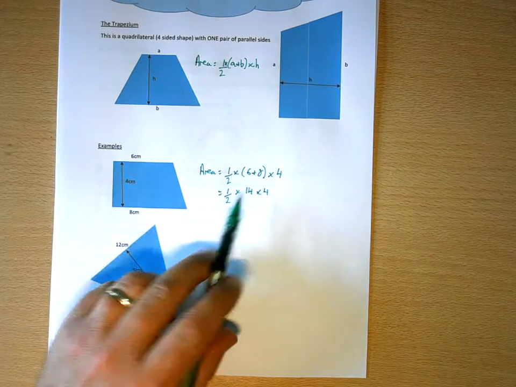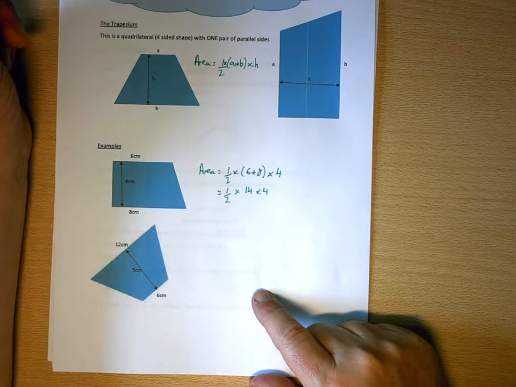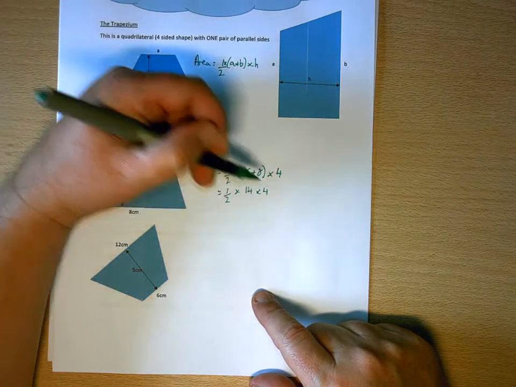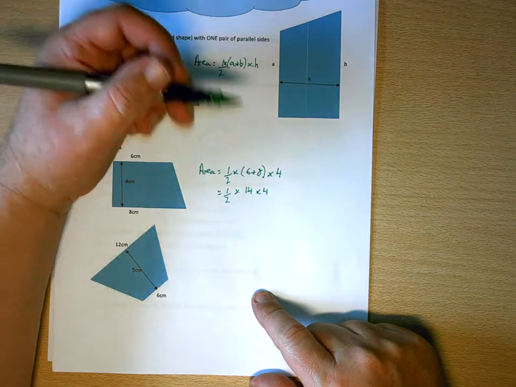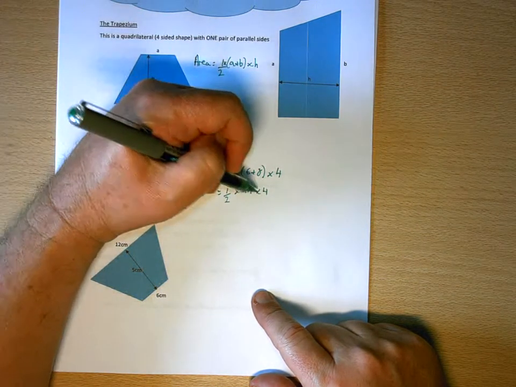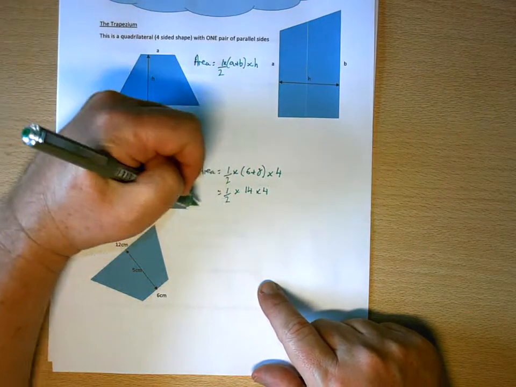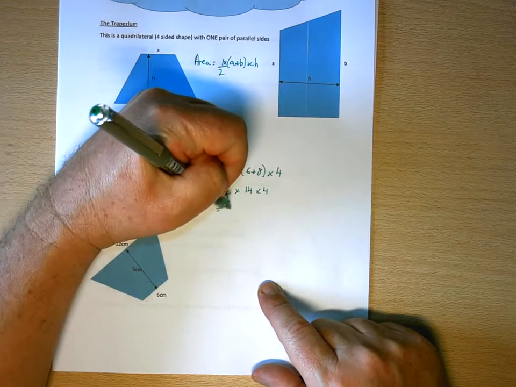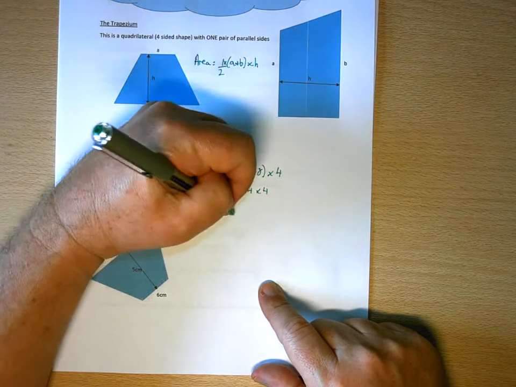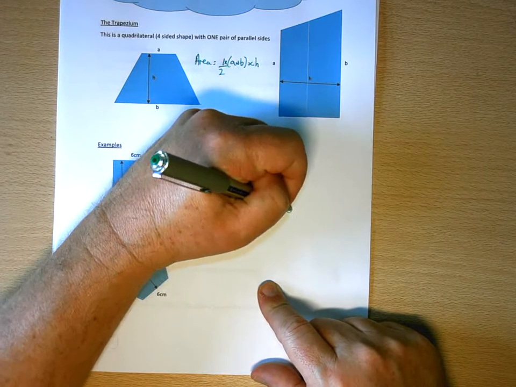Half of 14 is 7. 7 times 4 is 28. Or you could do half of 4 is 2. 2 times 14 is 28. Or you could work out what 14 times 4 was and half that. It doesn't matter which order you do it. You're going to end up with 28.